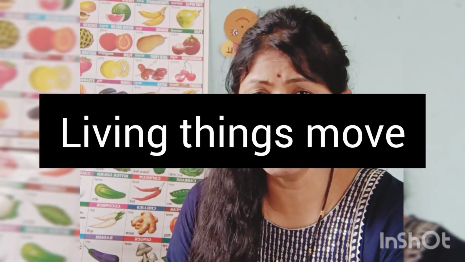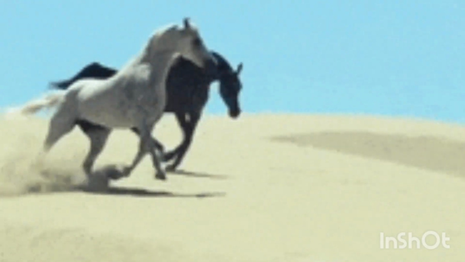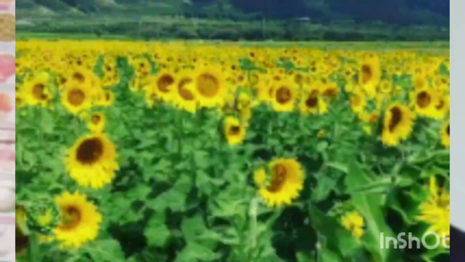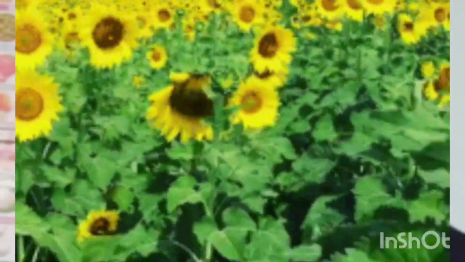All living things move. A parrot flies, a horse runs. Plants do not move like animals, but their parts show some kind of movement. A sunflower turns in the direction of the sun. Non-living things do not show any kind of movement. For example, you will have to kick a ball to make it move.